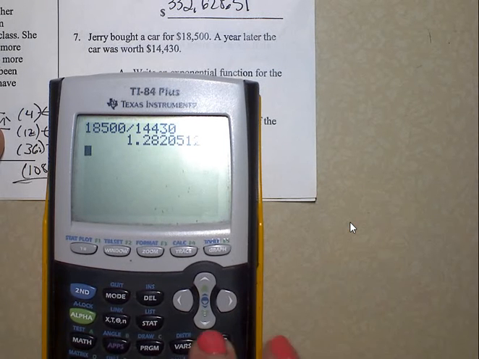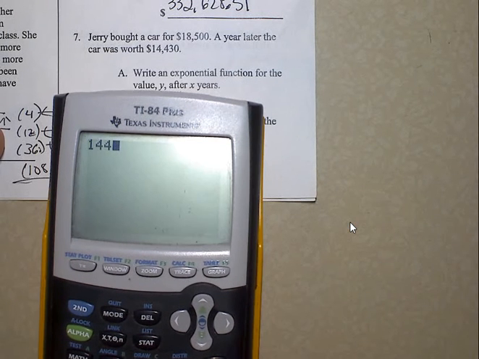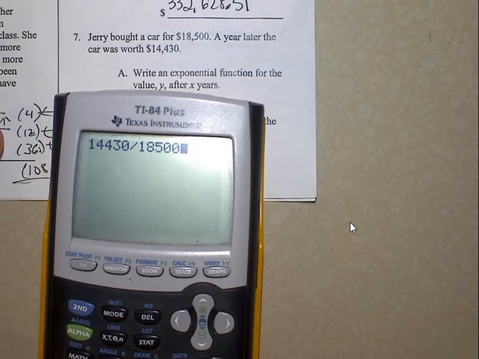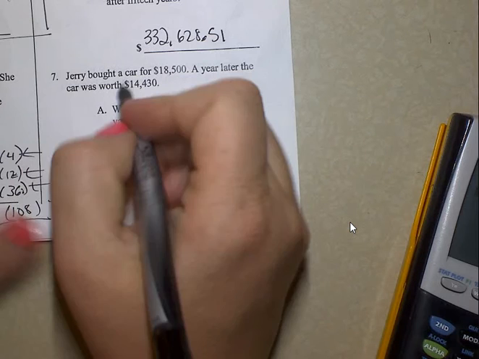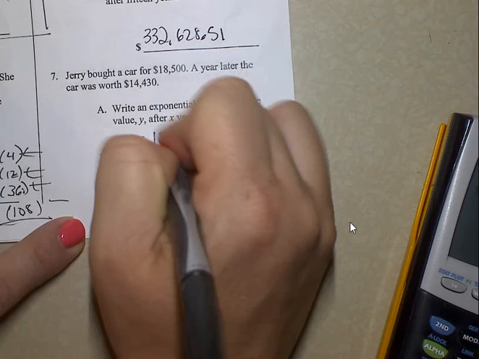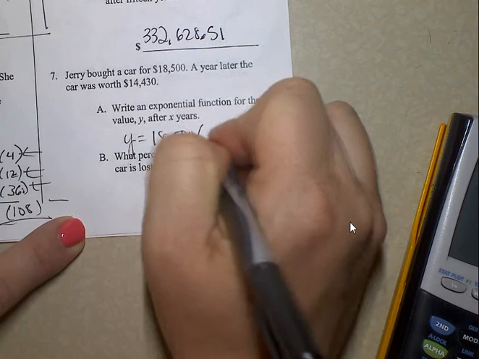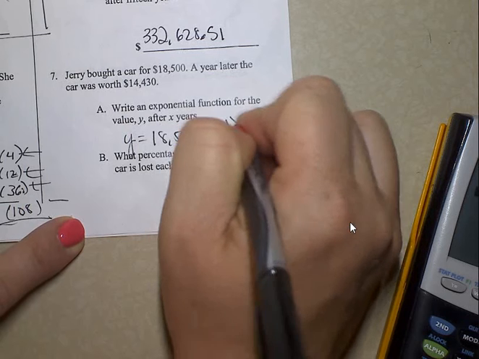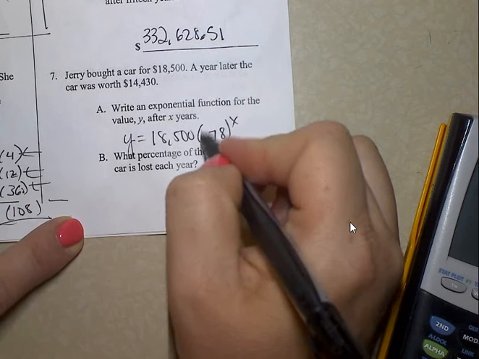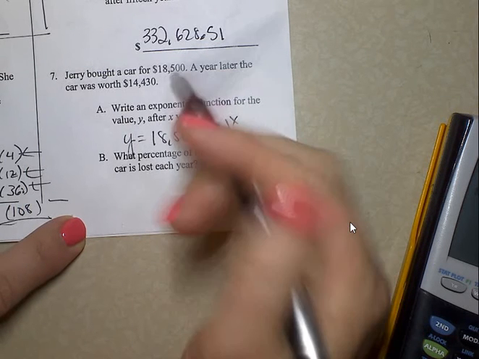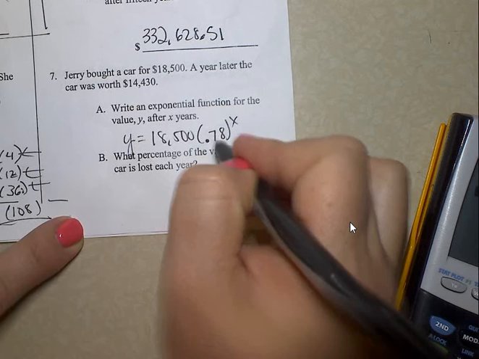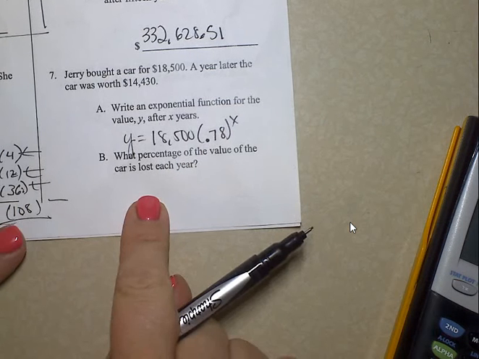Can everybody please divide? 14,430 divided by 18,500. End up with an answer of 0.78. So your equation is your original amount times 0.78 raised to the x. A lot of students in previous hours thought there should be a 1 in front because they're just used to doing that. Remember, the 1 in front represents growth. This is not growth.